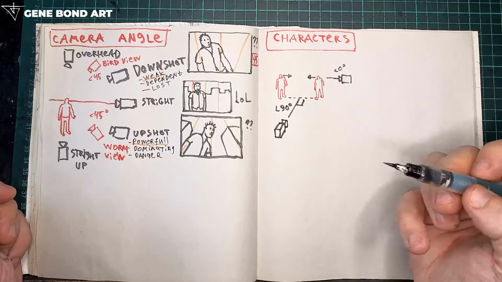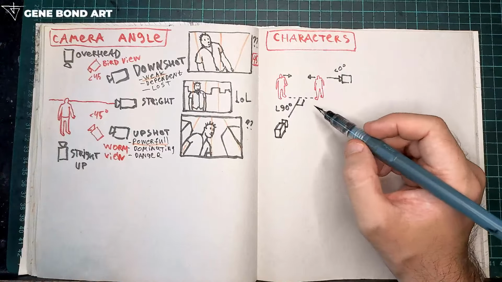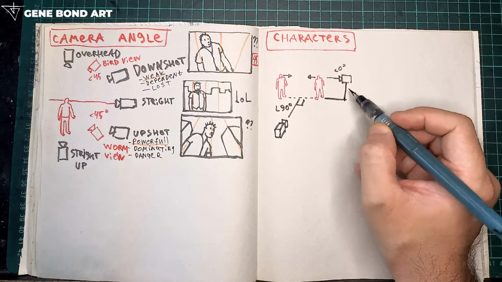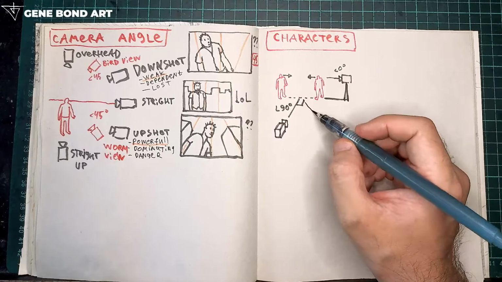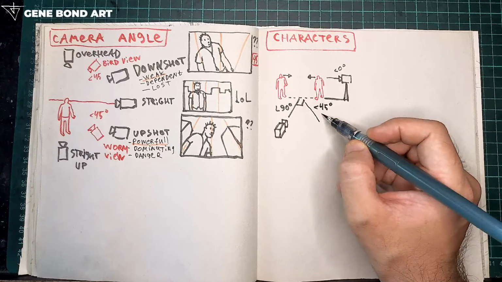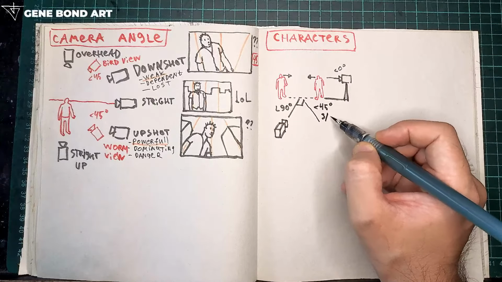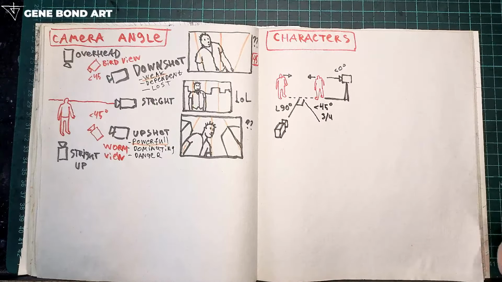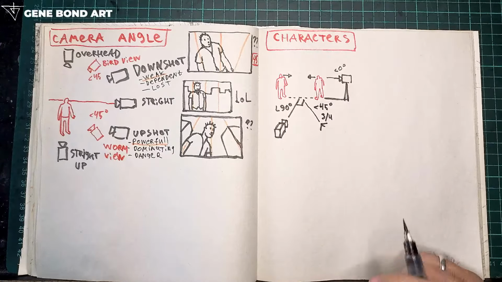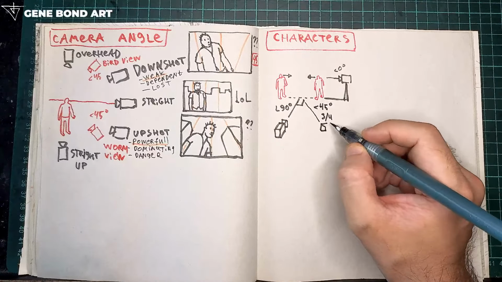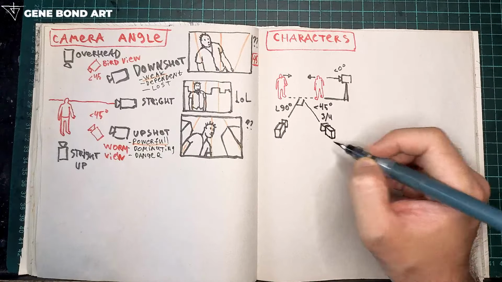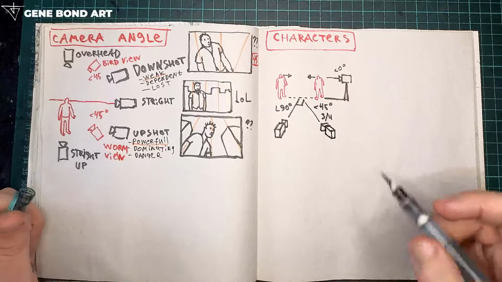And then in between, between this 0 angle and 90, will be like a 45 angle, also called 3/4. This one is the most common angle because it's very dynamic. I don't know, it's very good to show volume.